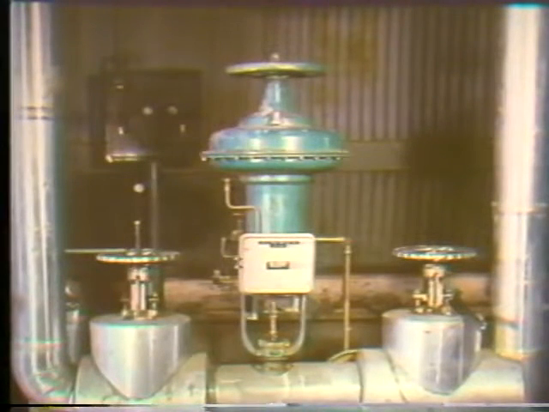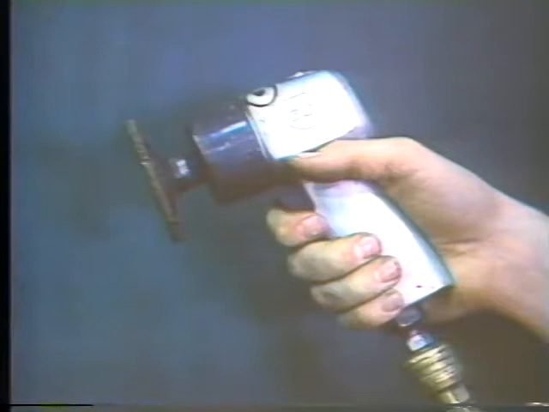A pneumatic system uses air in much the same way that a hydraulic system uses oil. In your plant, you may have air-operated valves. The dampers in your ventilation system may be air-operated, and you probably use various air-operated tools. Perhaps the best-known example of a fluid power system is actually a combination of hydraulics and pneumatics.